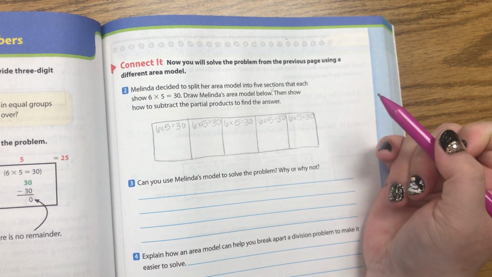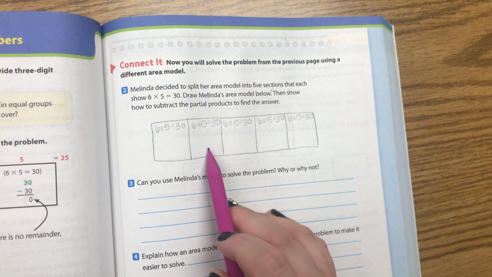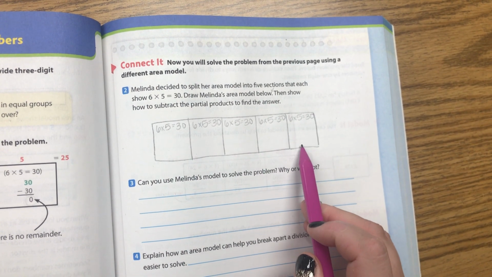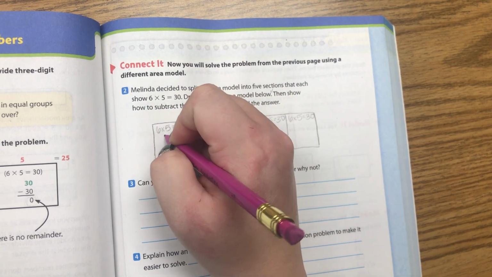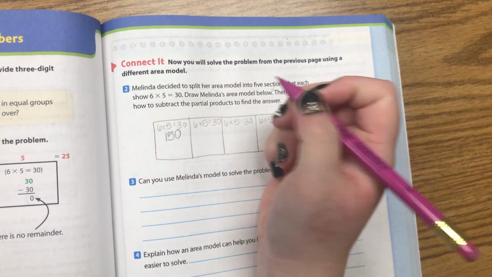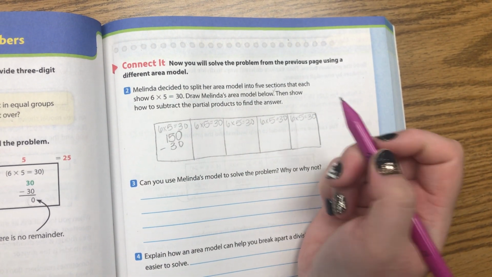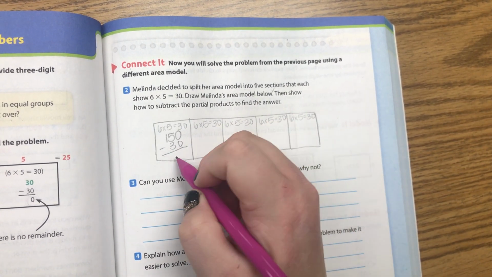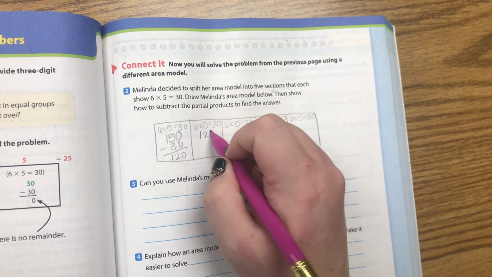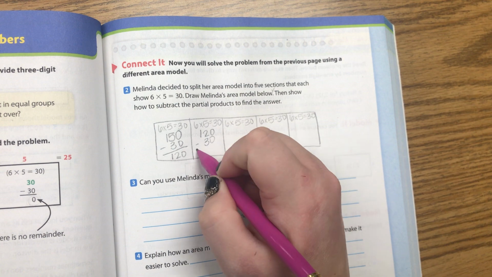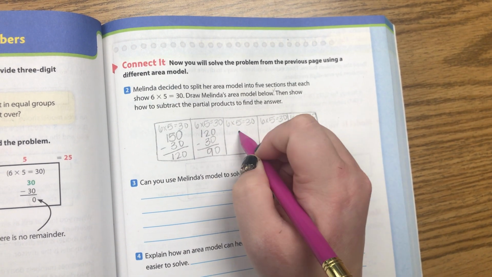So we have 150 total, and we have 5 different sections that each show 30. So if I have 150 total and I subtract 30, I'm left with 120. So if I take 120 and subtract that 30 again, I'm left with 90.